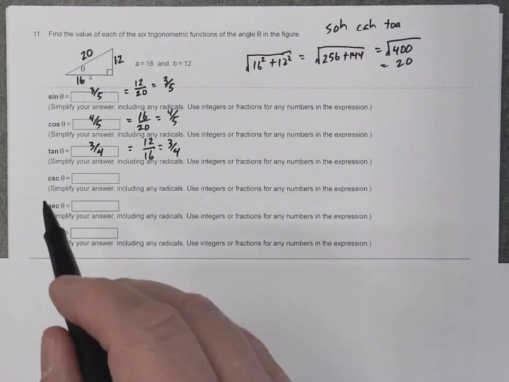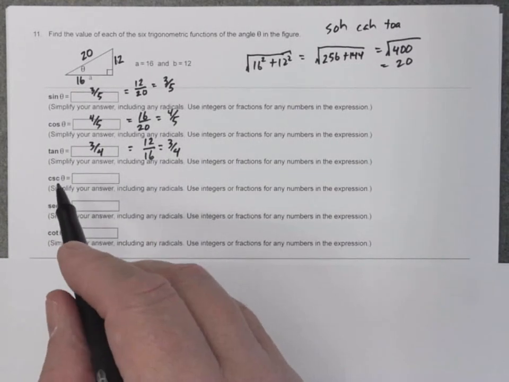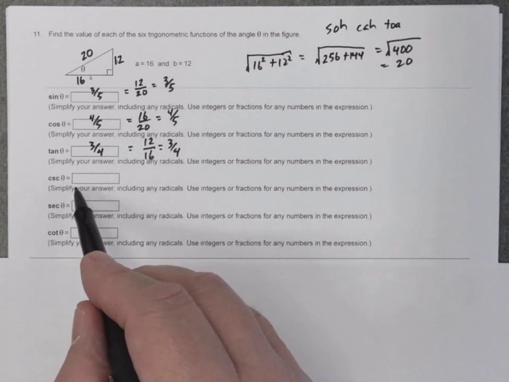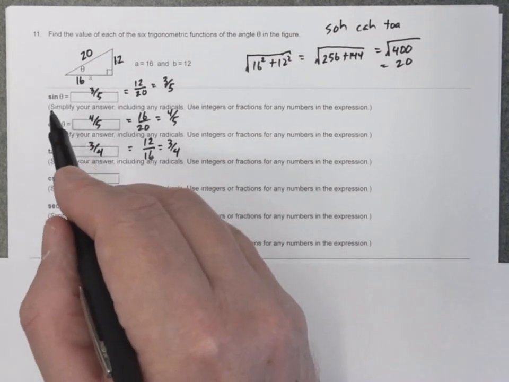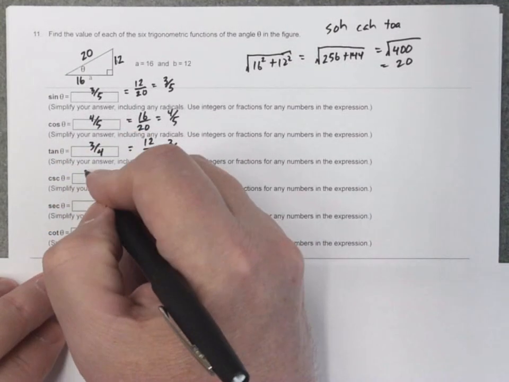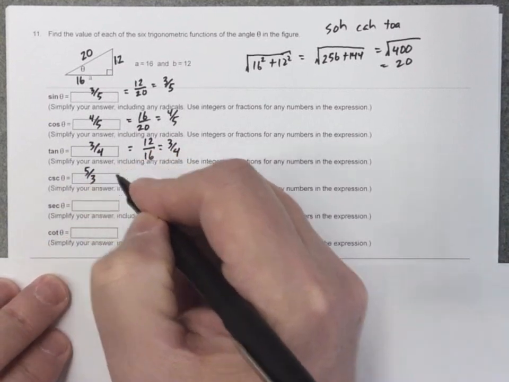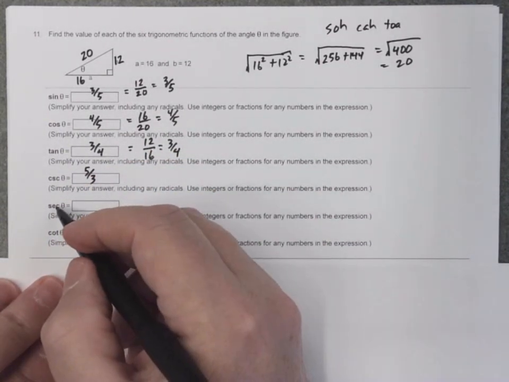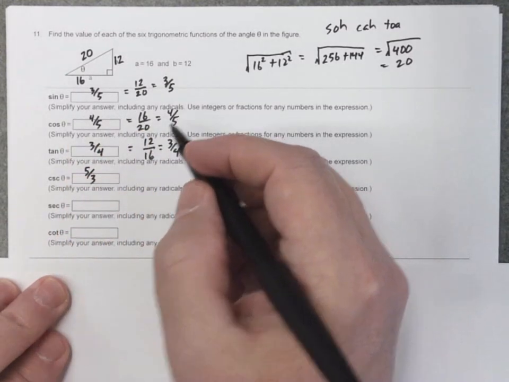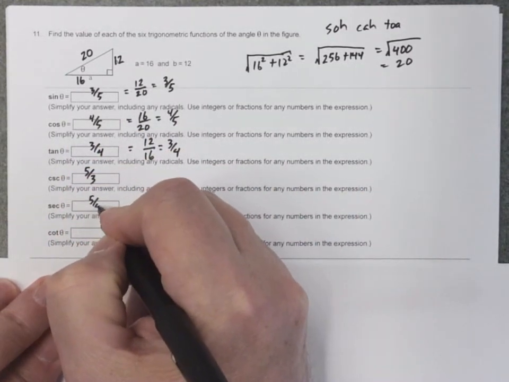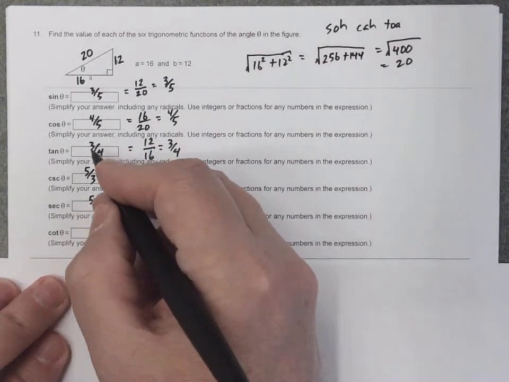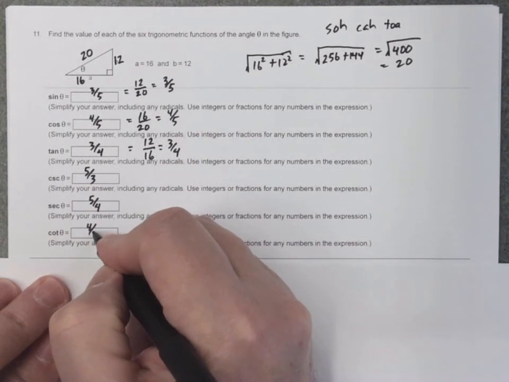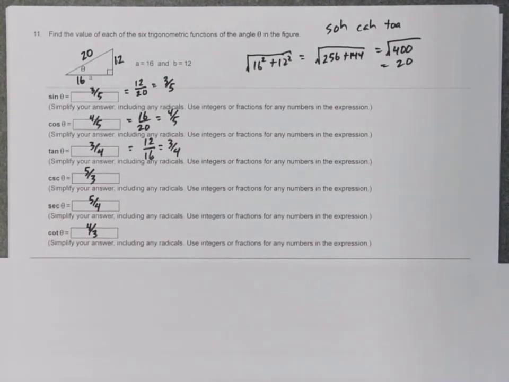Now, the 3 remaining trig functions, you have to remember cosecant gets paired up with the sine, and it's the inverse. So if you have a sine that's a fraction, if you flip the fraction, that becomes the cosecant. Secant is paired with cosine, so if I flip the cosine, I have the secant. And then cotangent and tangent are inverses. The tangent's 3/4. The cotangent is 4/3. So there you go. Not too bad.